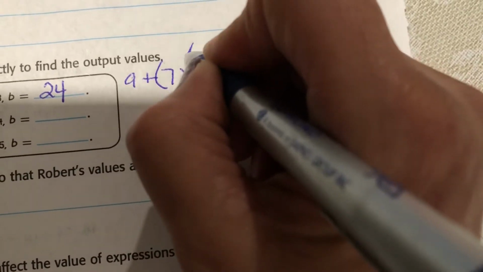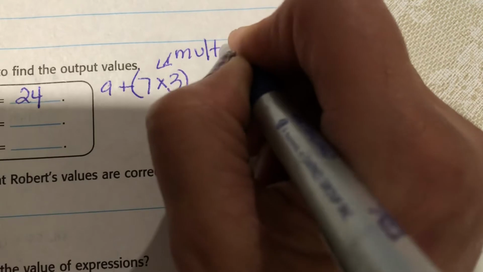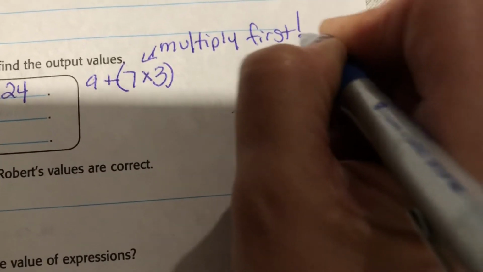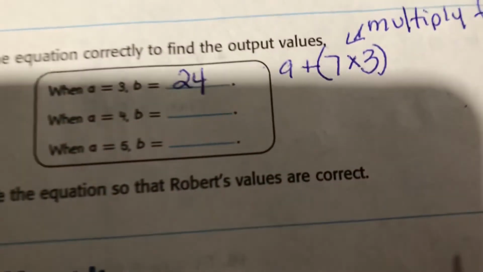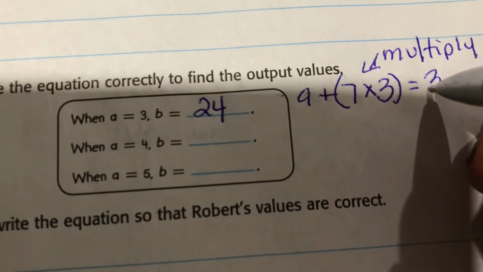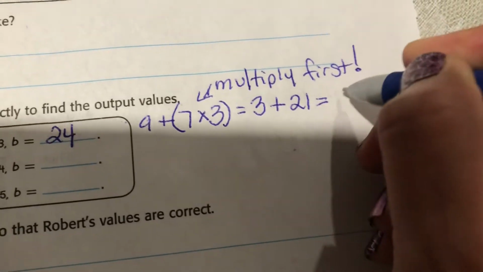And remember, you multiply first, and then you add. So that would have been 3 plus 21 equals 24.